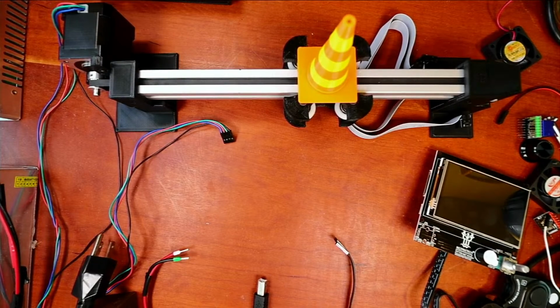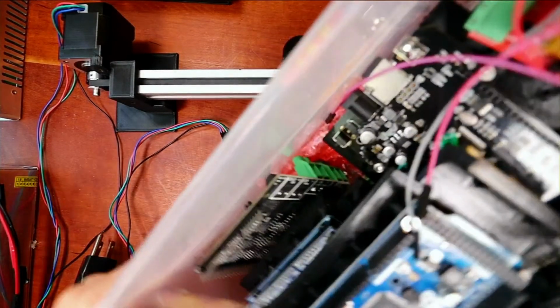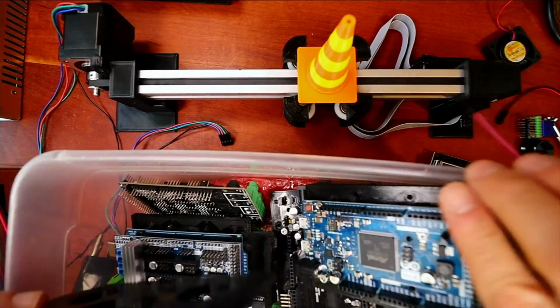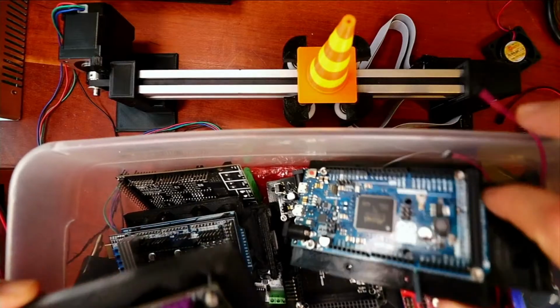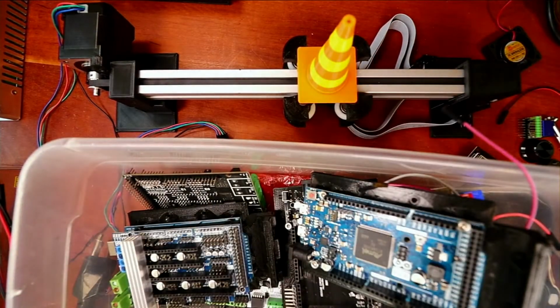Oh wow. This is my old board collection, so you can understand why I get easily confused. It's one of about 4 boxes of boards. So I think this is it.